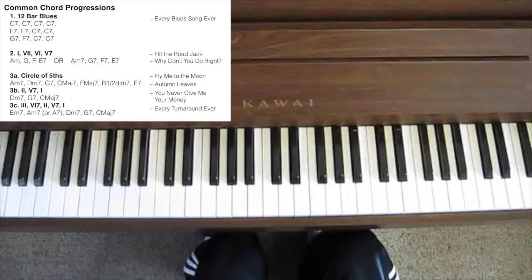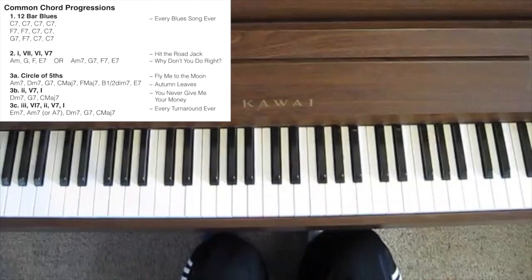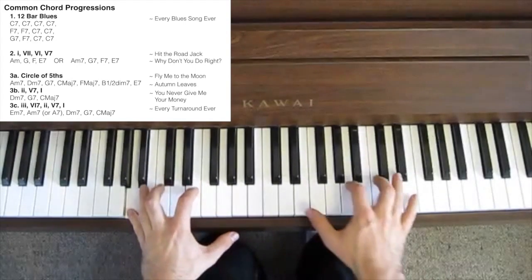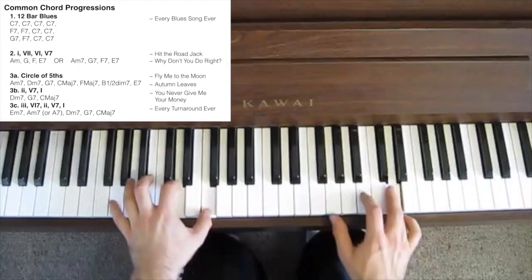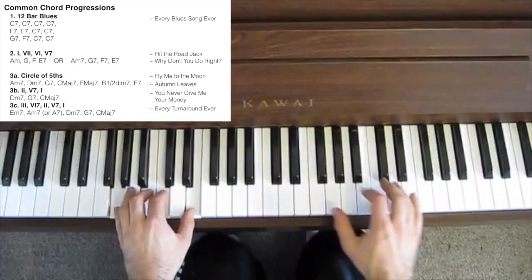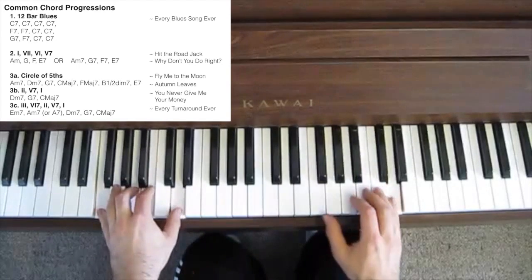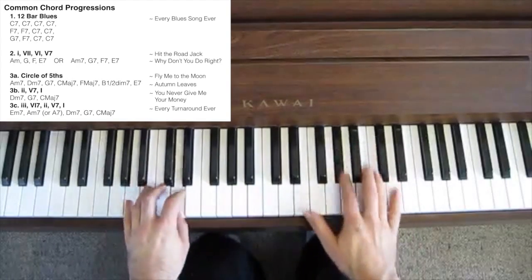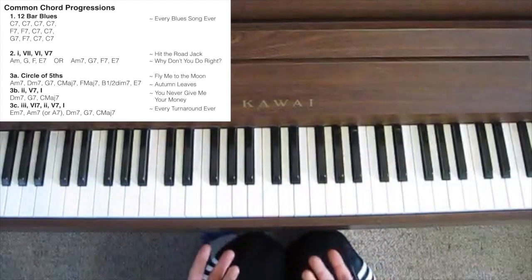Also for a pop song that uses that chord progression, You Never Give Me Your Money by the Beatles. Also the circle of fifths.